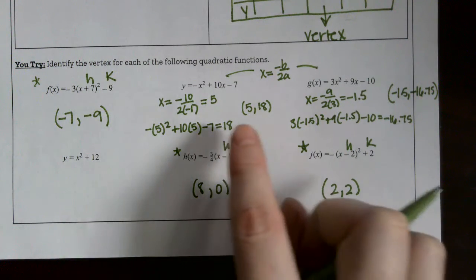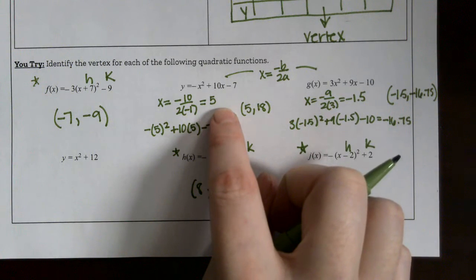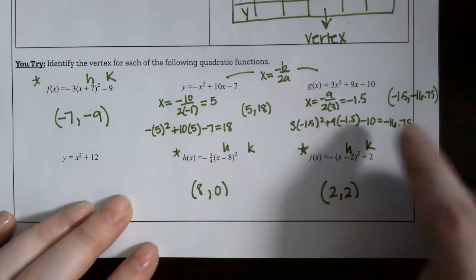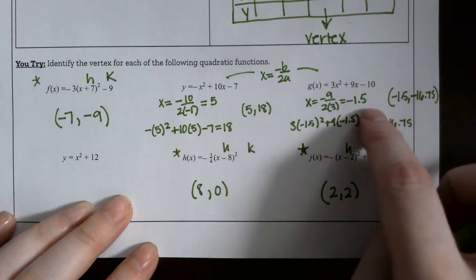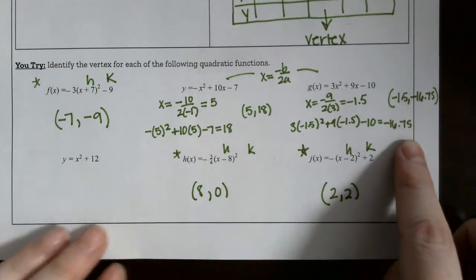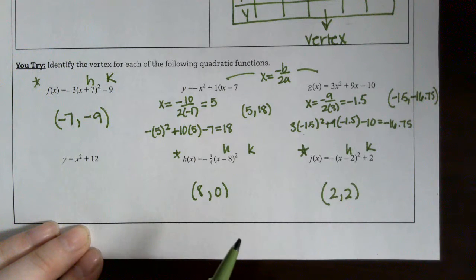All right, so I have my answers on here. So I plugged in my values, and for this first one, I get +5 and then +18. So that's my vertex. And then for the second one, when I plug in my values to the formula, I get -1.5. When I plug that in, I get -16.75. I have my work there if you need to pause and look at it closer to see if you made any errors, if you can identify your mistakes.